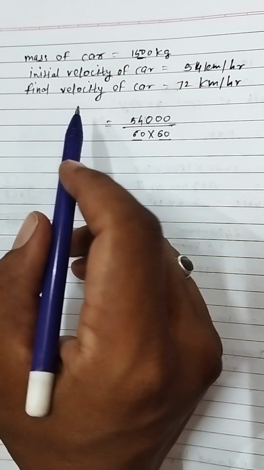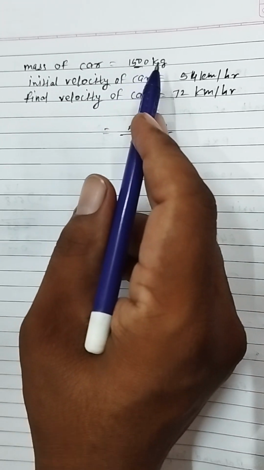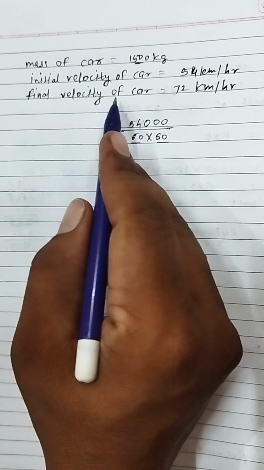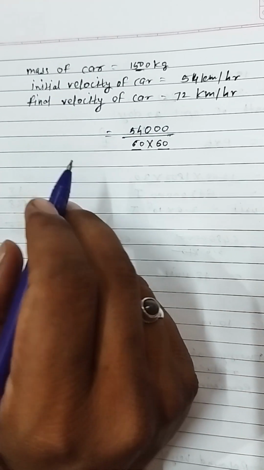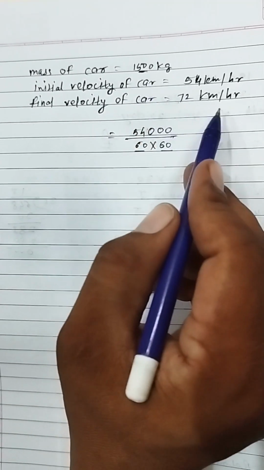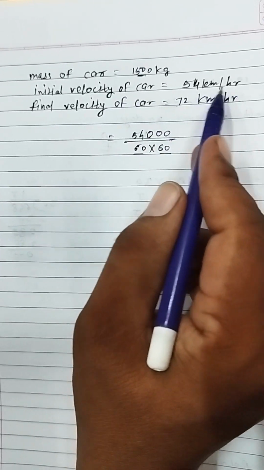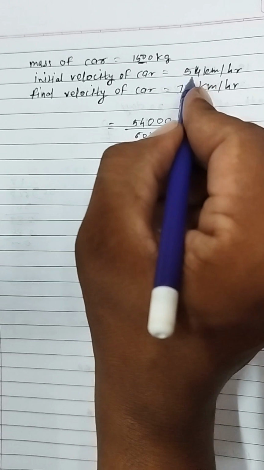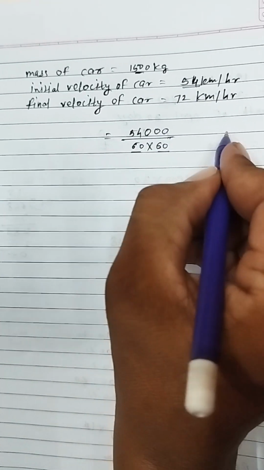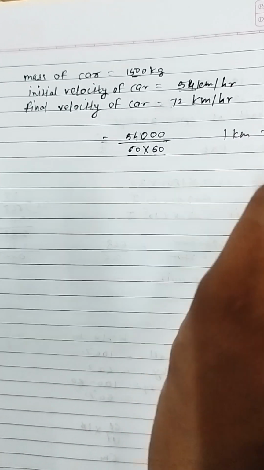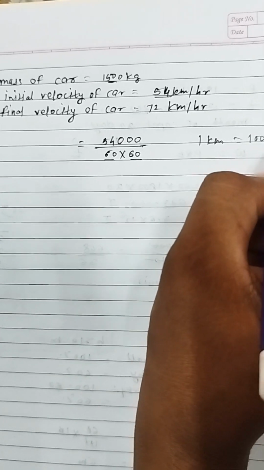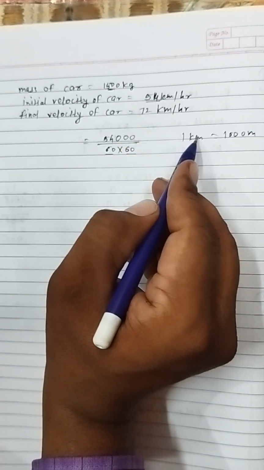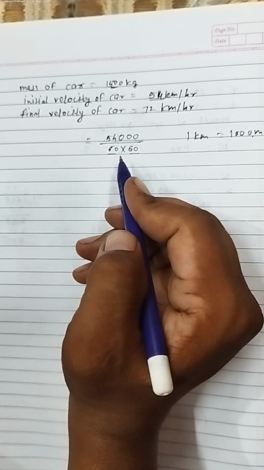So now once again see students, the mass of the car is 1500 kg, the initial velocity of the car is given as 54 km/h, the final velocity of the car is 72 km/h. Here it's given in kg, but the velocity is given in km/h. We have to convert into meter per second. So we know that 1 kilometer is equal to 1000 meters. So here I directly wrote 54,000, because 54 multiplied by 1000 gives 54,000.